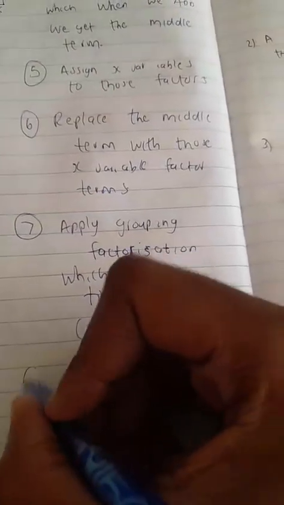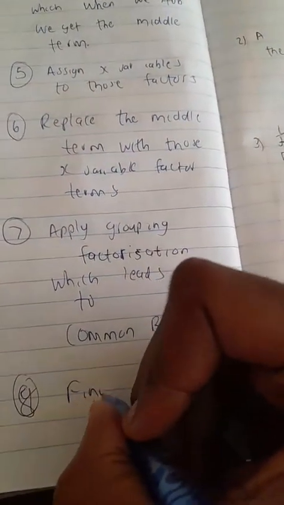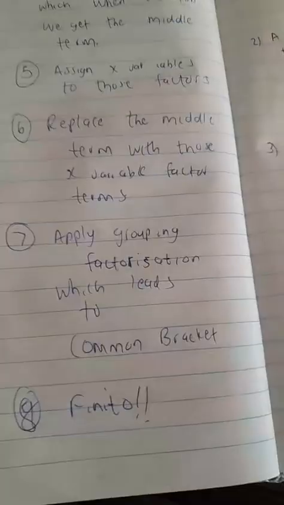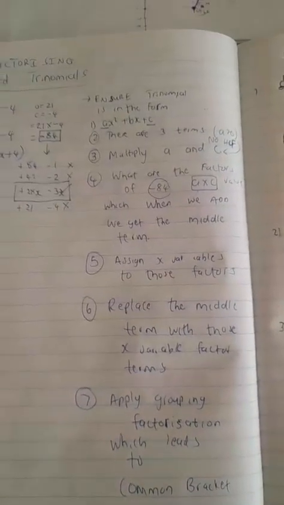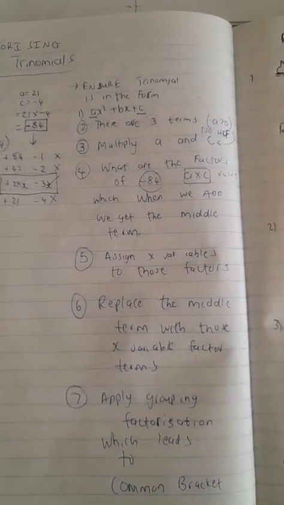And then finito. Finito, finito. All right? Finito, finito. Okay. So there it is.